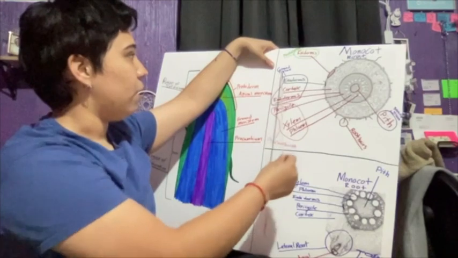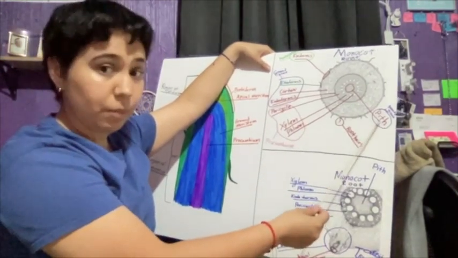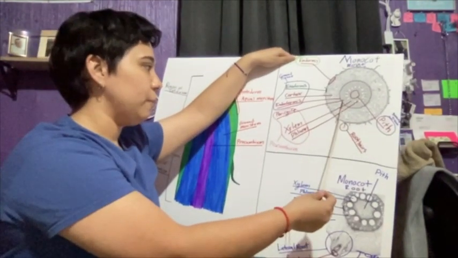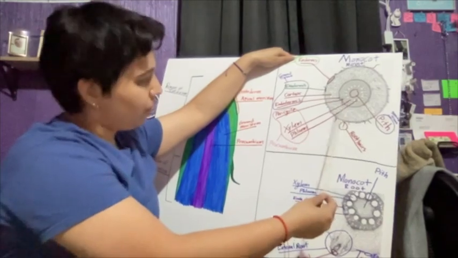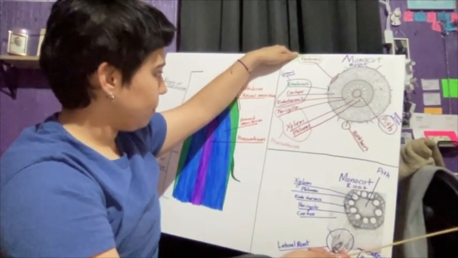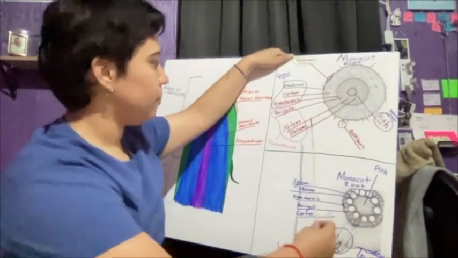These all belong to the ground tissue meristem, along with the pith. The pith is also part of that. And then we have the pericycle. Like I said before, pericycle is basically just the area that's underneath the endodermis.